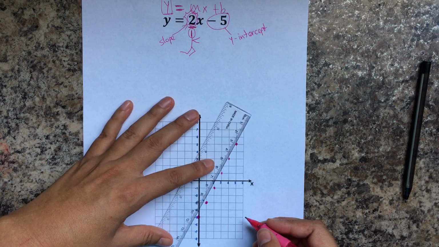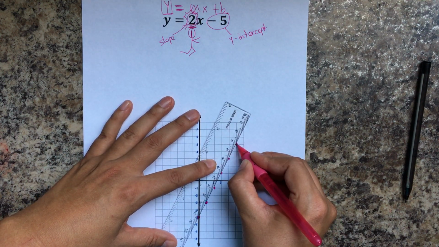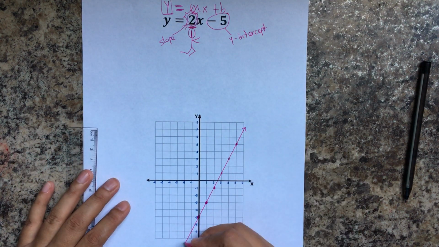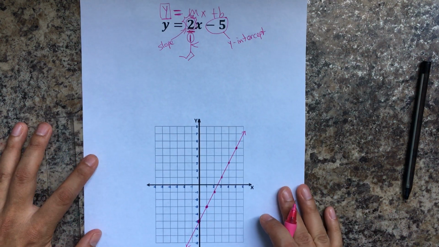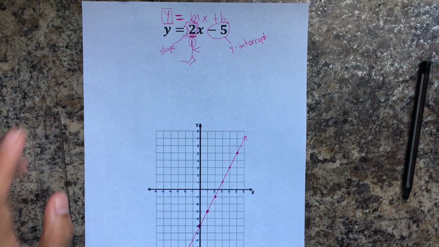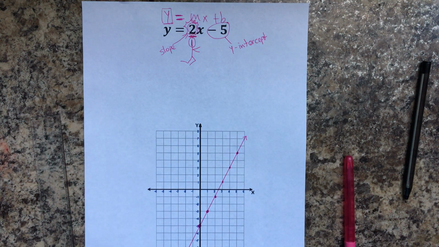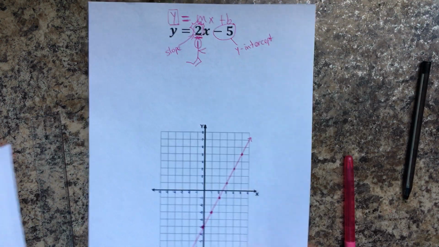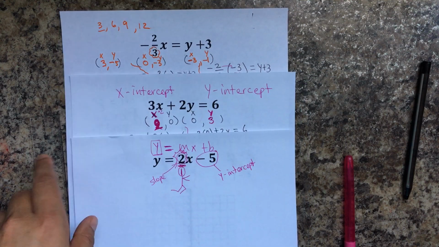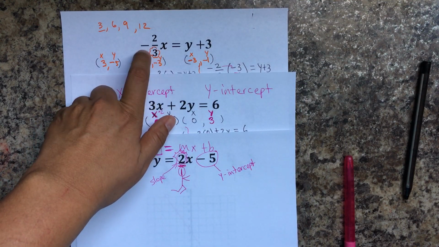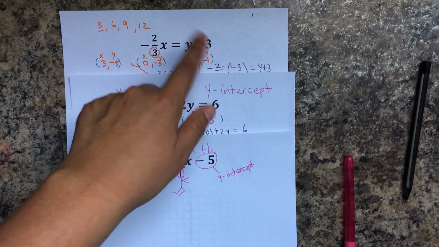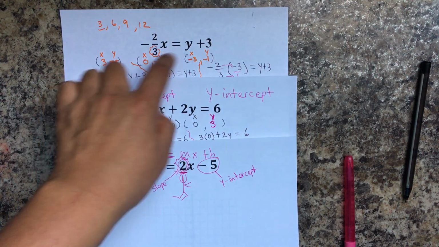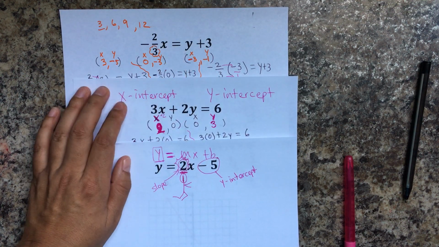I would recommend at least 3 points to make it easier for you to align where the line is going to go. And so that's it. That's how you graph. Again, look at the structure of the different ones. I'm just going to show you the 3 different ones. This x is on this side and it has a fraction, and so the easiest method for this one will be to find different points, plotting points.